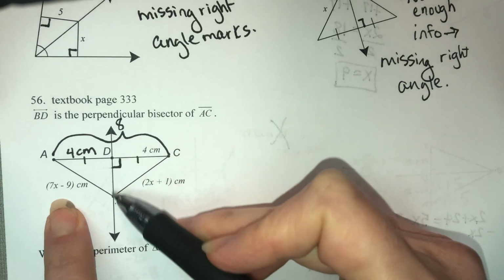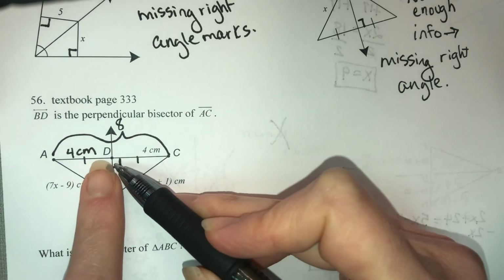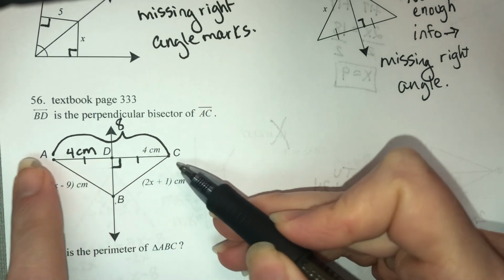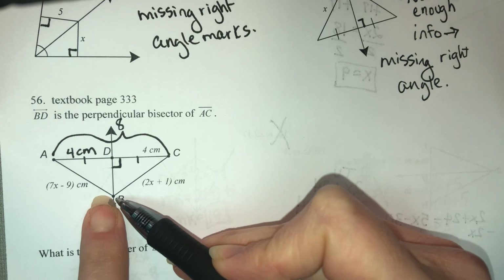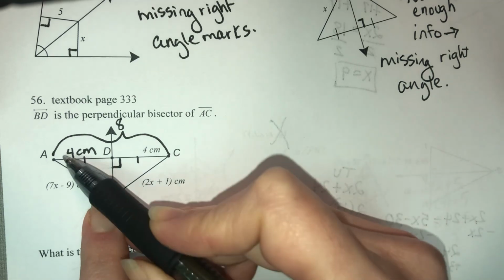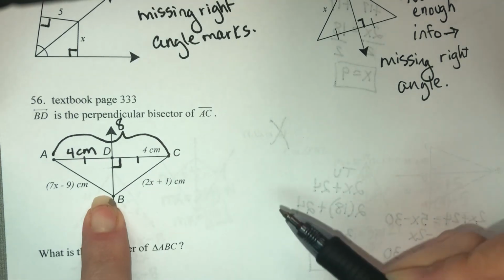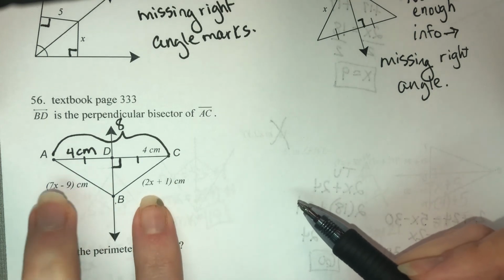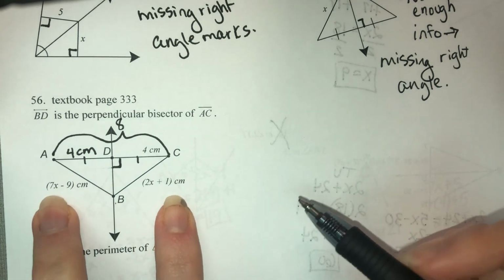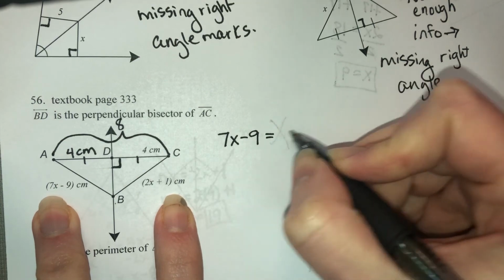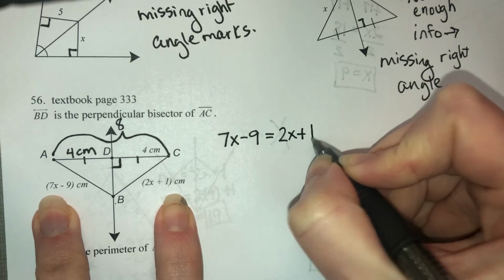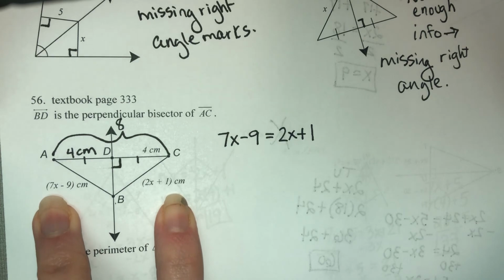Since this is the perpendicular bisector of this segment, we know that point B falling on that perpendicular bisector must be equidistant to the endpoints of segment AC. So that means these two are equal. So we're going to set them equal to each other. 7x minus 9 equals 2x plus 1. And now we're going to solve for x.